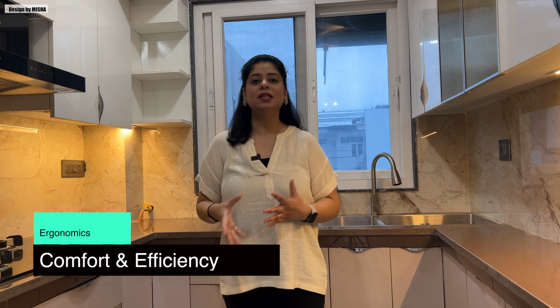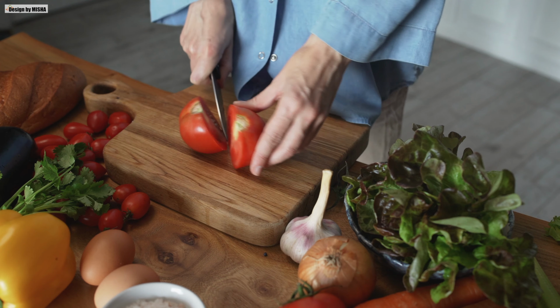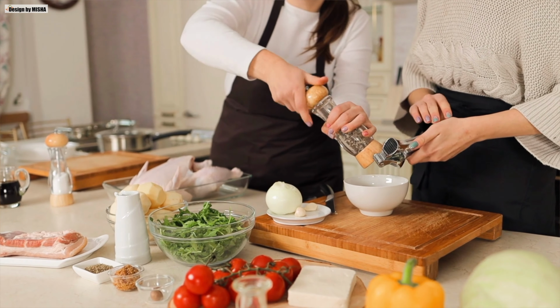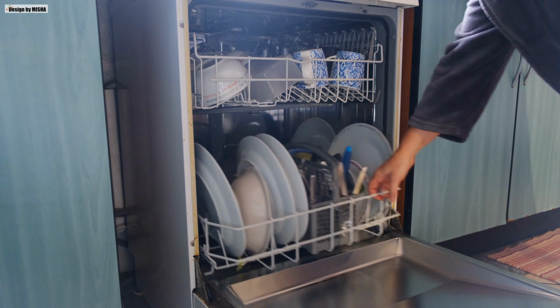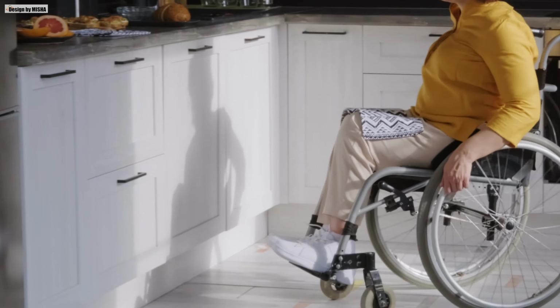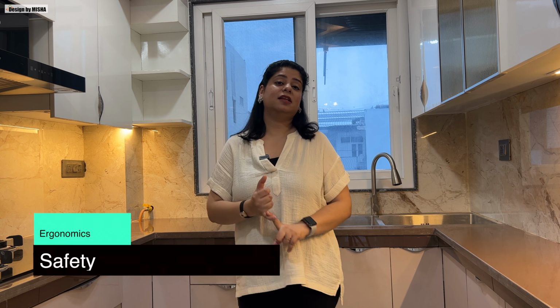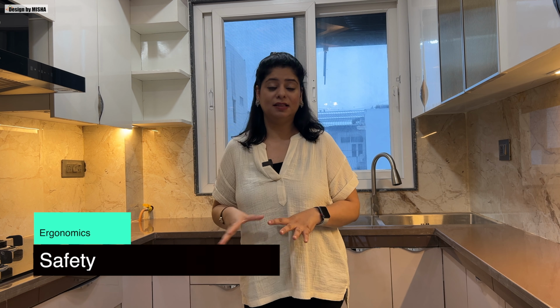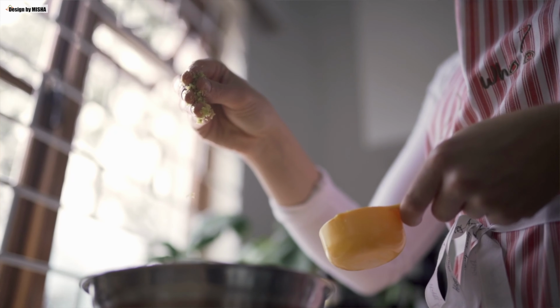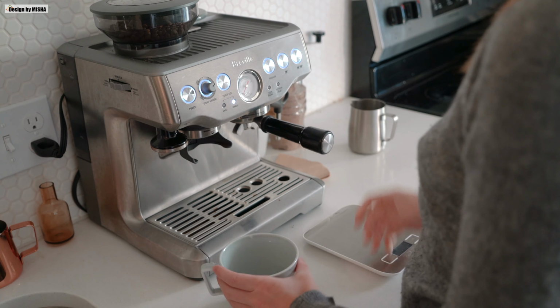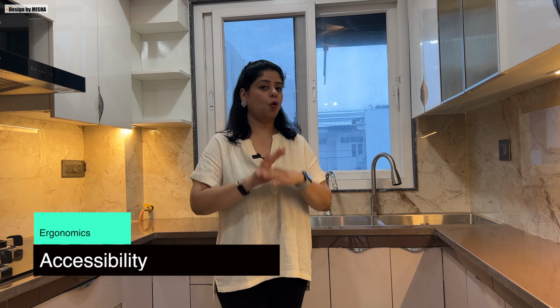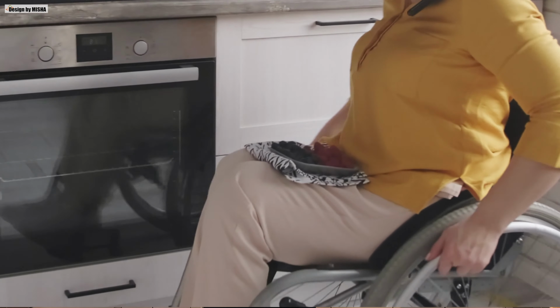An ergonomic kitchen is designed with comfort and efficiency of the user in mind. It takes into account the principles of usability, accessibility and safety. An ergonomic kitchen design also minimizes hazards and accidents in the kitchen. It considers factors like adequate lighting, non-slip flooring and proper placement of appliances. An ergonomic kitchen is accessible to all users, including those with physical limitations or disabilities. It ensures that essential areas and appliances are within reach and easy to use.